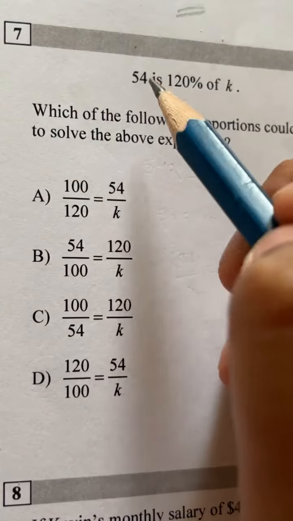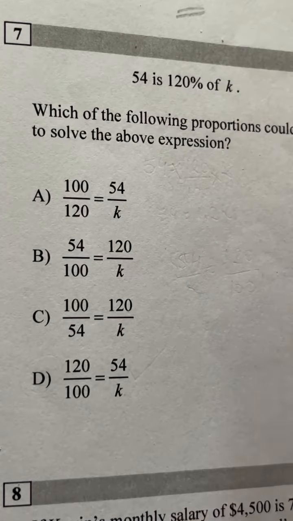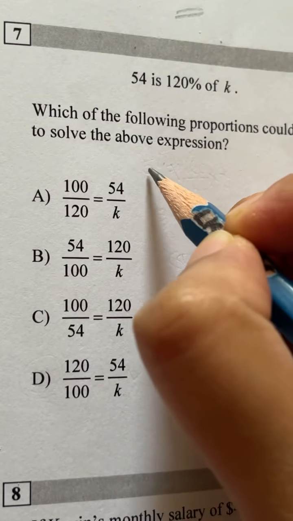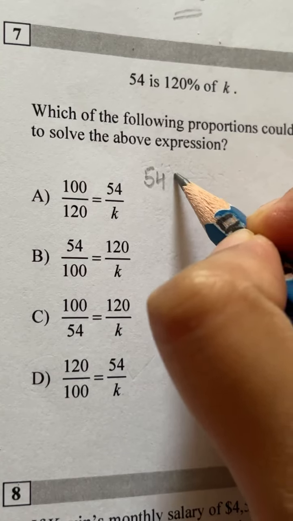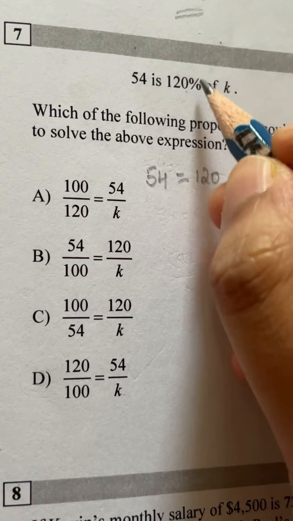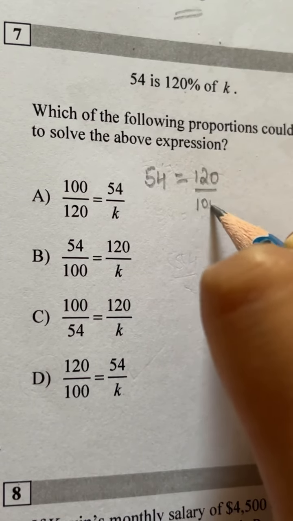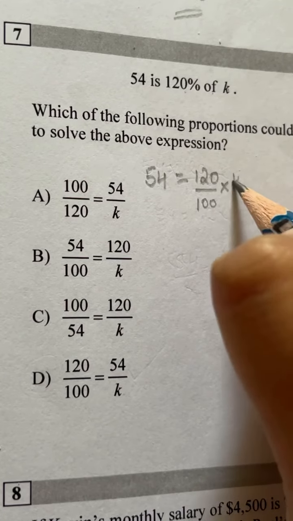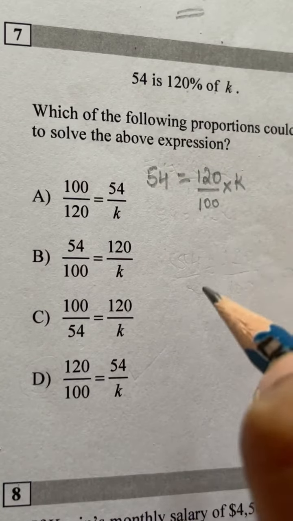54. So I'm going to convert all the words, all the numbers, symbols into mathematical expression or equation. So 54, I'm going to write down 54 is equal to 120%. So I'm going to write down 120. Percent is for each 100, out of 100. Of is multiplication, and then I have a k. That's it. Now I have to rearrange and check which option is right.